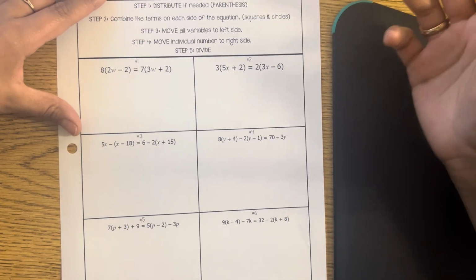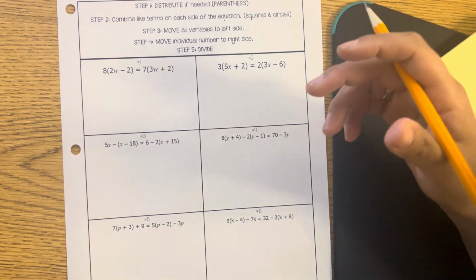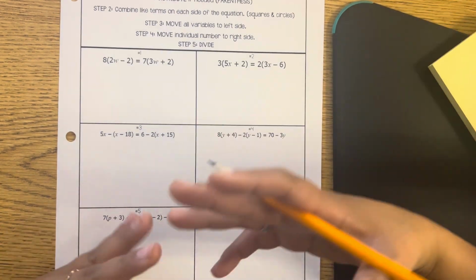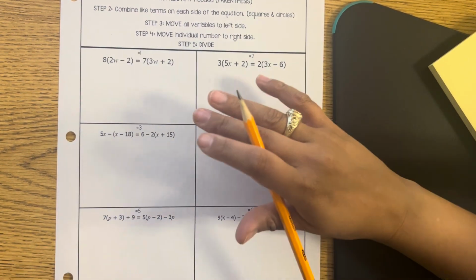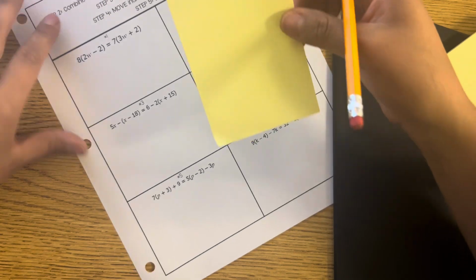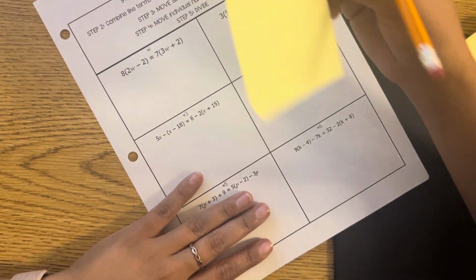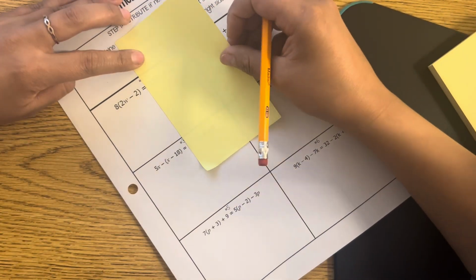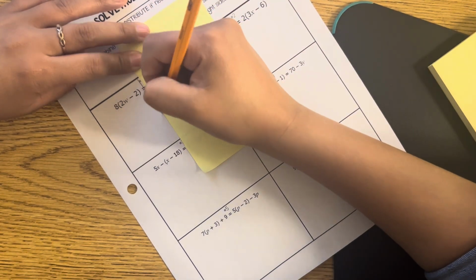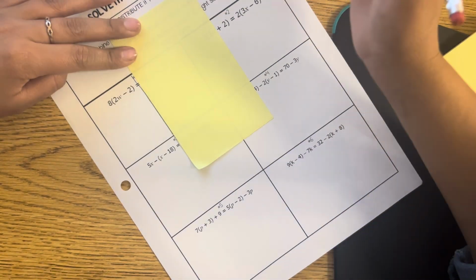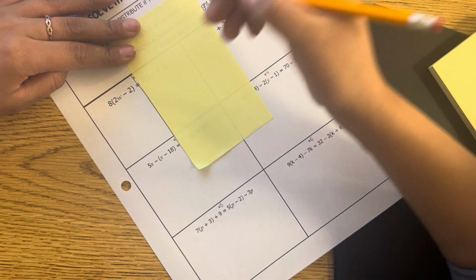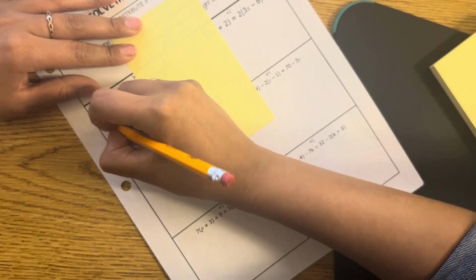Okay, today we're doing the same thing we finished up last week, which is pretty much all of the steps together. So, breaking it down, the best thing to do is to look at each side one at a time. Remember, I use my sticky note to separate my two sides, and then I do parentheses first, which means parentheses you multiply. 8 times 2w is 16w.